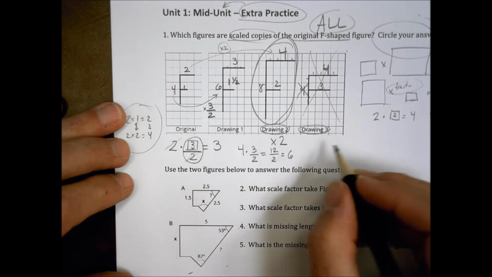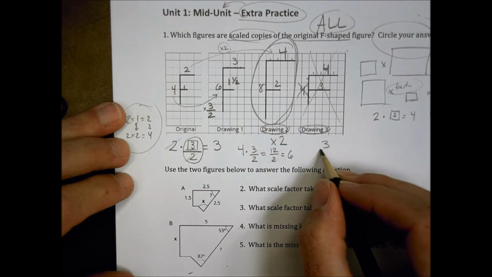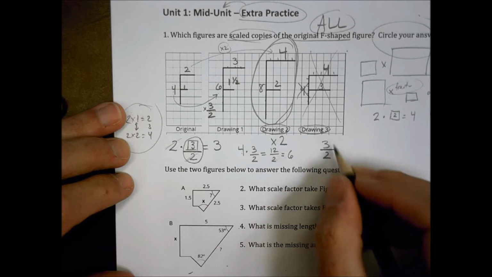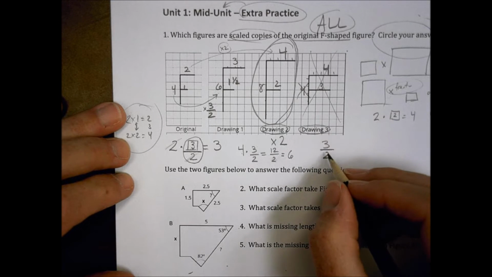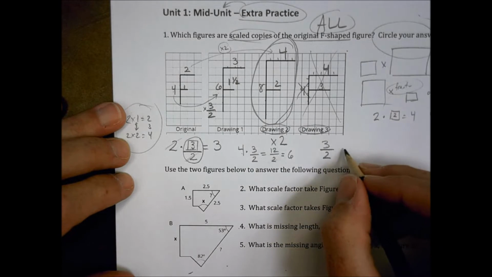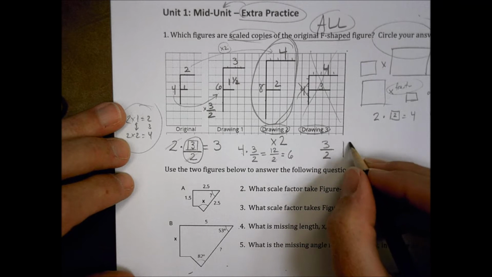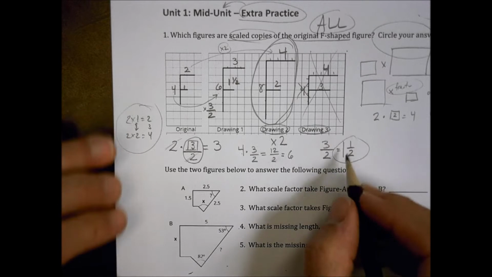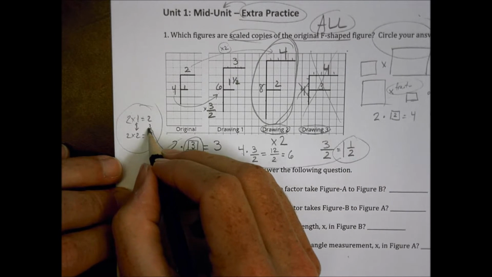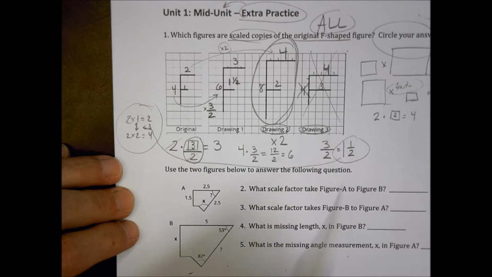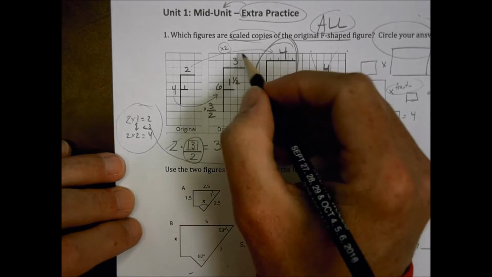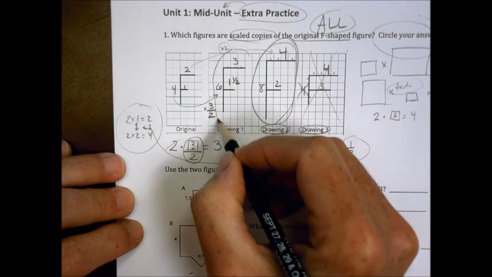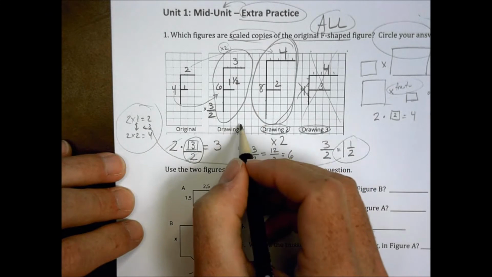Now 3 over 2, if you want to think might take one more step, I can write this as a mixed number because there's 1 2 inside of there, and 3 minus 2 is 1, so what's left is 1.5. Think back to where we started. What did we say? This number was going to be somewhere between 1 and 2, and sure enough, it's 1.5. So this one, even though it might look slightly different, is also a scaled copy.